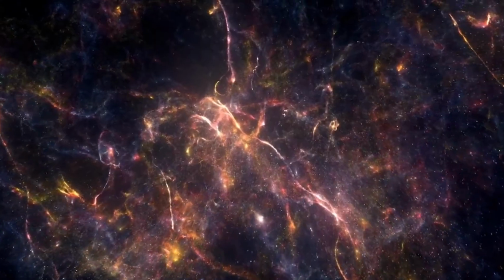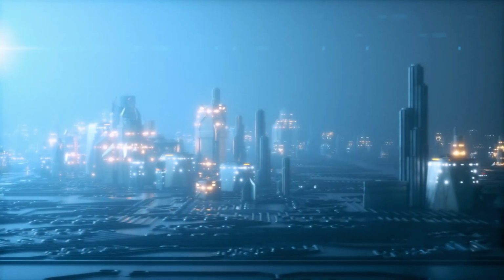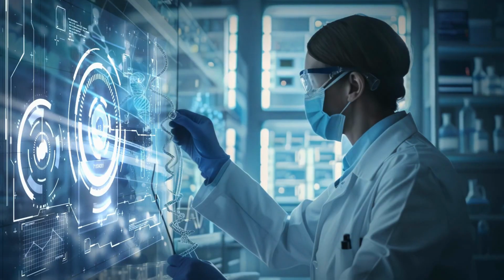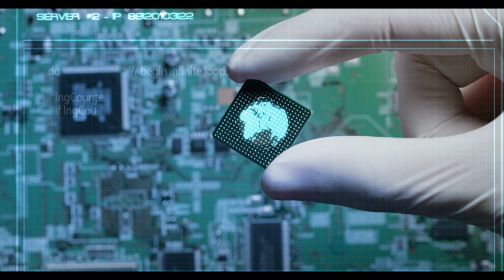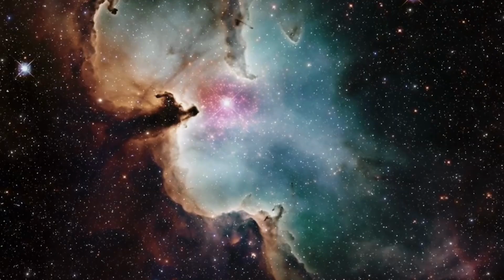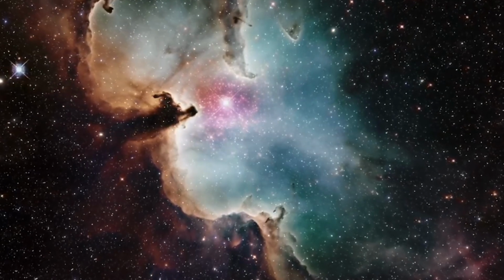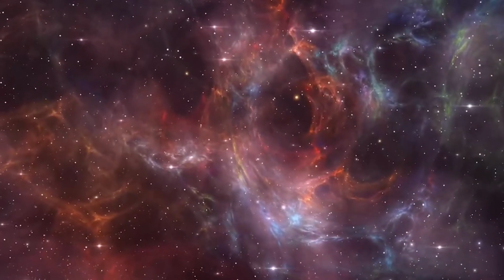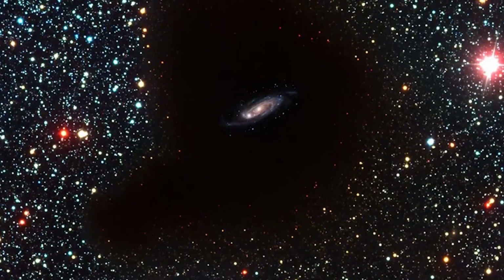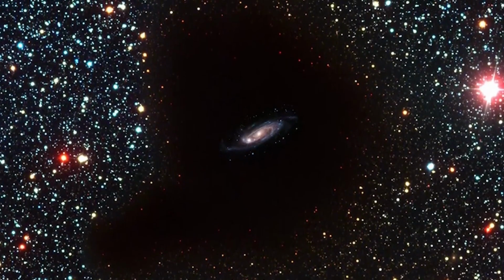It's like starting a brand new video game and finding fully built cities, advanced technology, and leveled up characters in the first tutorial zone. Something didn't add up. In a universe governed by physics and time, formation takes billions of years. But in a simulation, objects can be preloaded, generated, inserted.